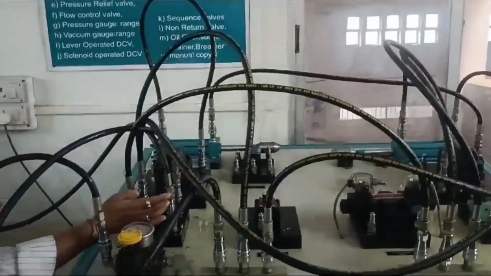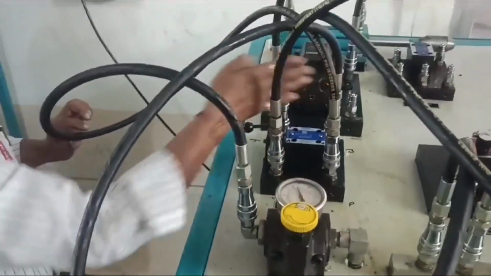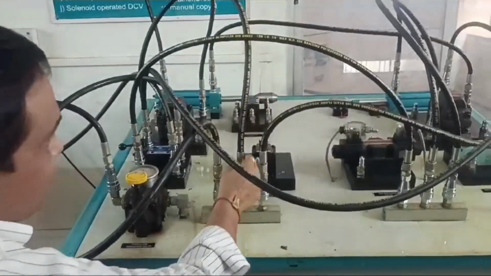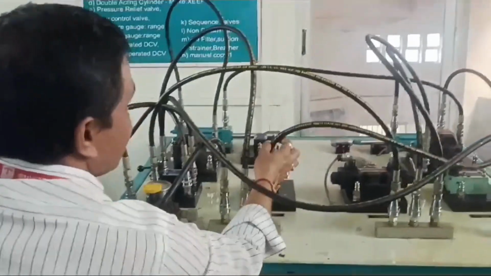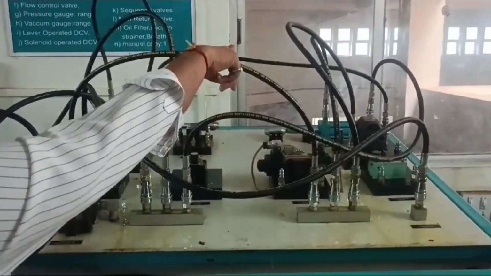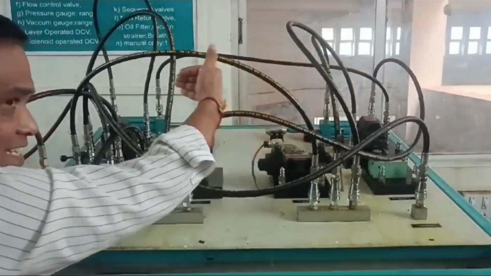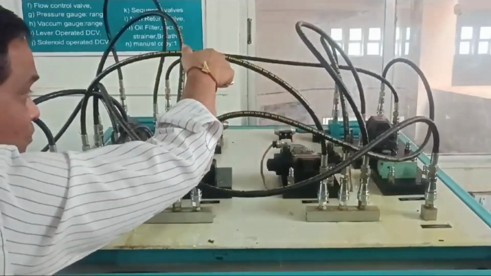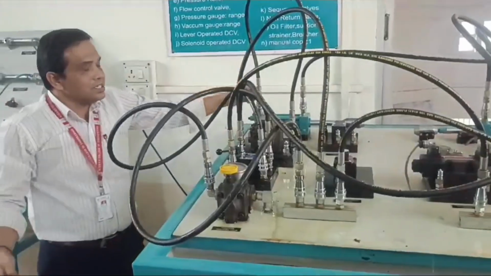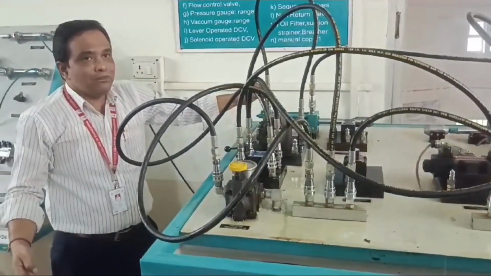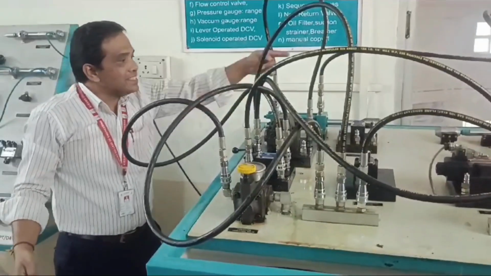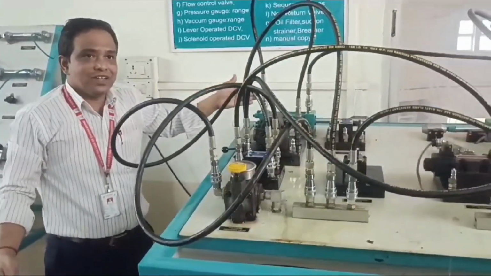When your pressure port is connected to B port, your P and B, your oil will come to this T. From this T, you have connected the cap end port of that cylinder A. So first it will extend, and after when the pressure builds, I have connected this sequence valve to the cap end of the B port, cylinder B. So first that will extend and then this will extend.